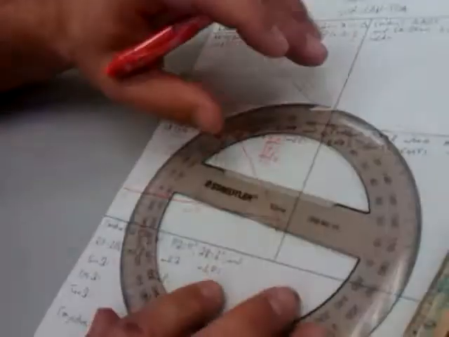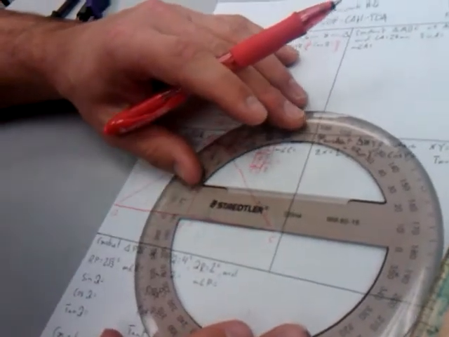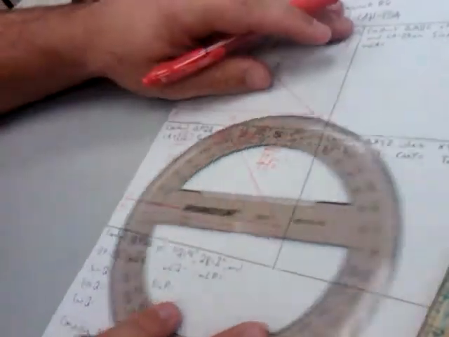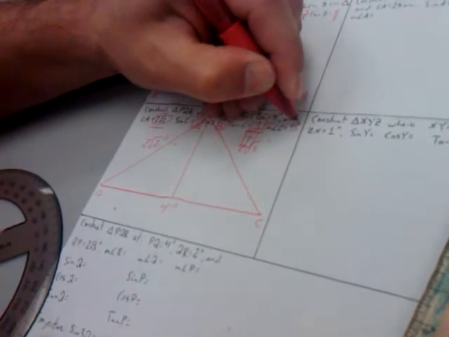And then the measure of angle C, well, if I did everything right, it should be about 45 degrees. After all, that's what this construction is named. Yeah, 45, pretty much. 45 degrees. We'll take it. Okay, that was that one.